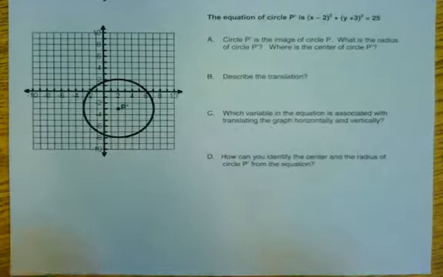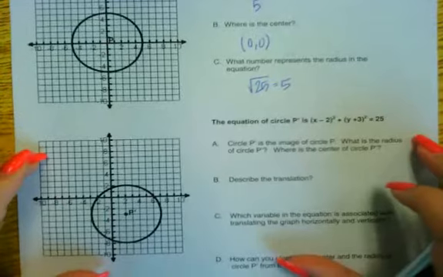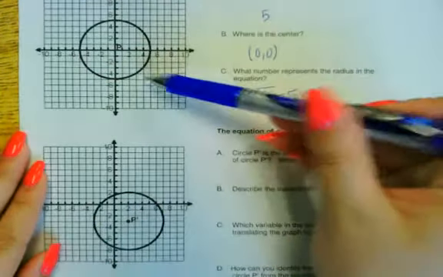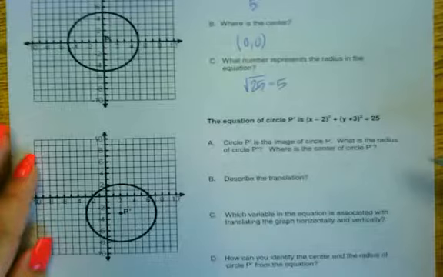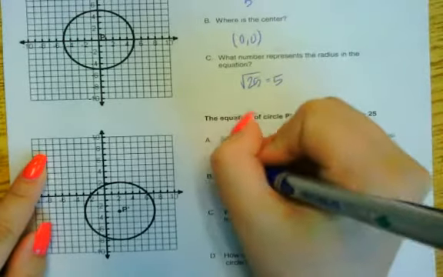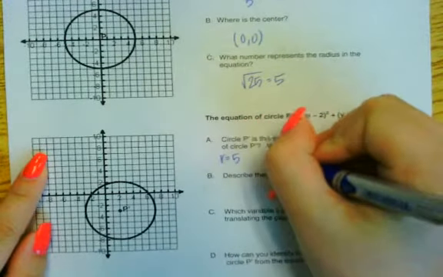Okay, cool. Looking at our next set of questions. Now we have P prime. So P prime is our image of circle P up here. What is the radius of P prime? 5. What is the center?